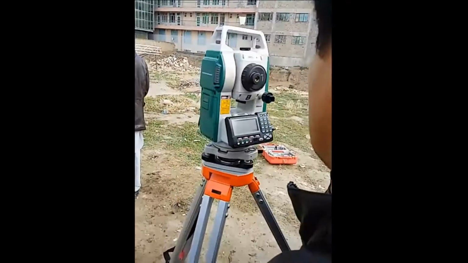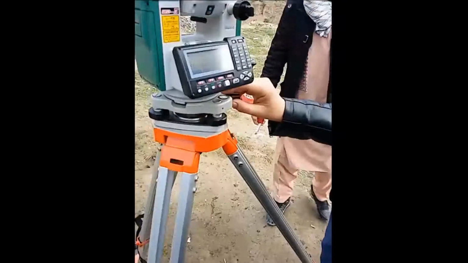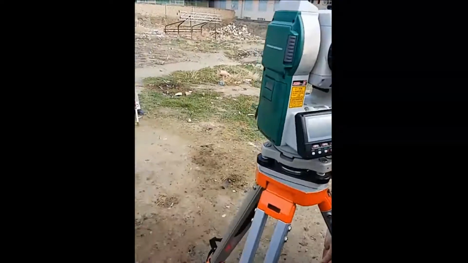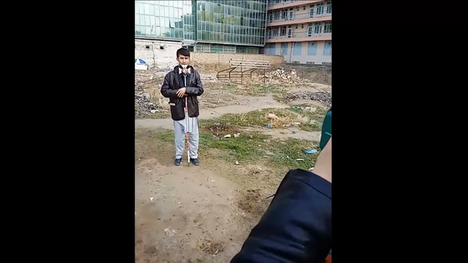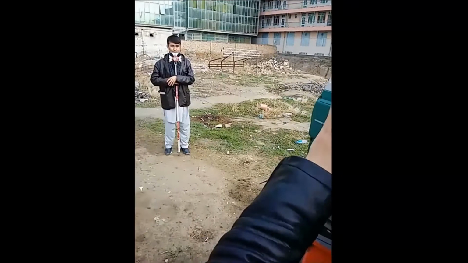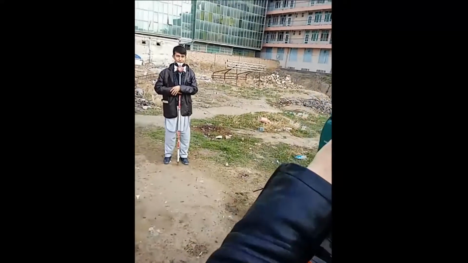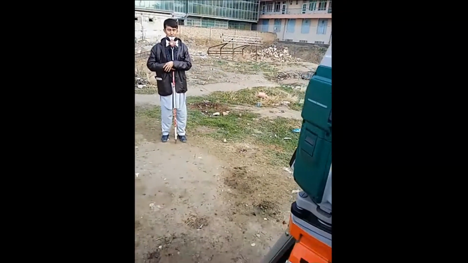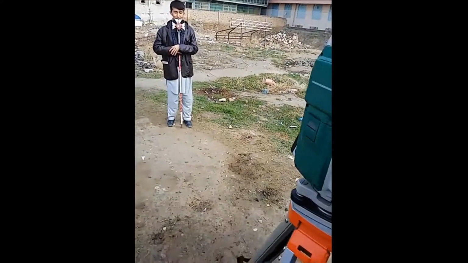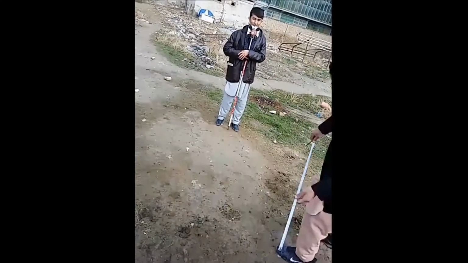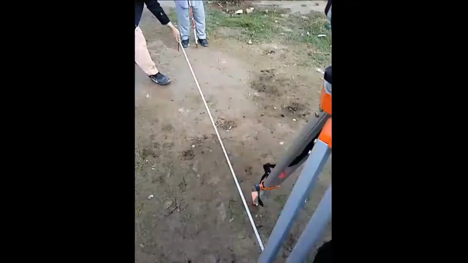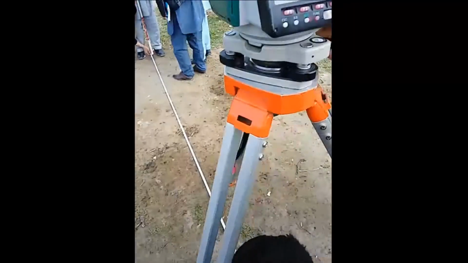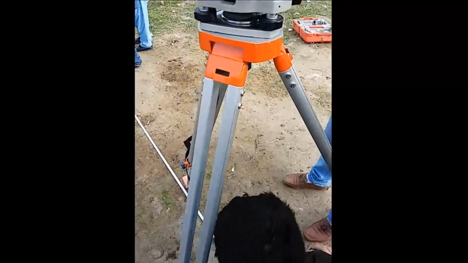See, here we have 3 meter 33 centimeter. Let's measure this distance once again. Yes, 3 meter 33 centimeter. Let's take the tape, to see if it's the same with the tape also. Yes, correct, 3 meter 33 centimeter.